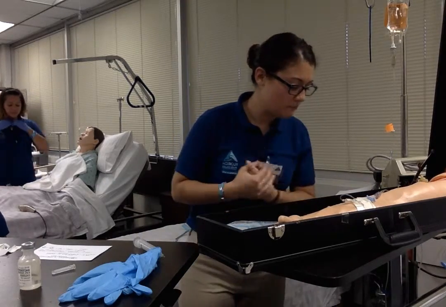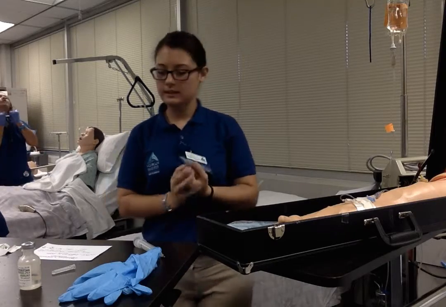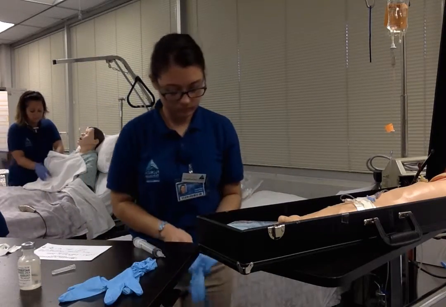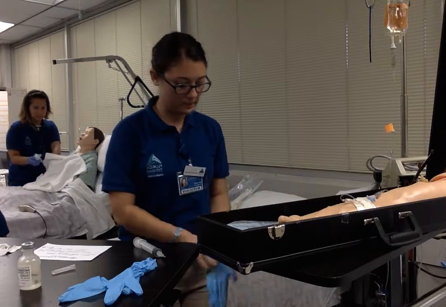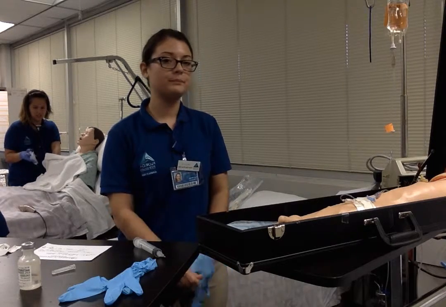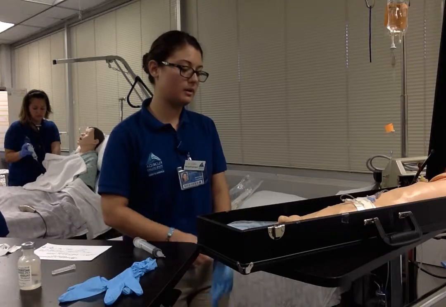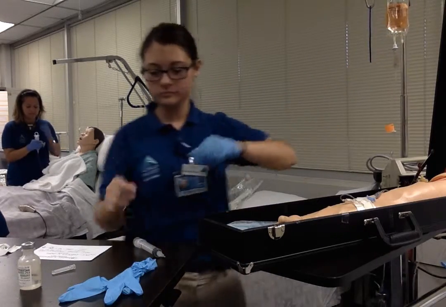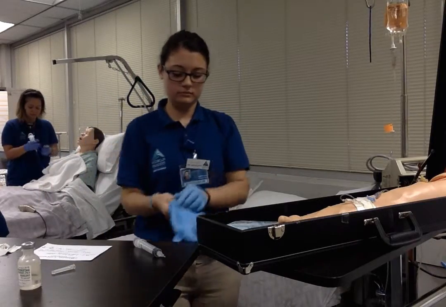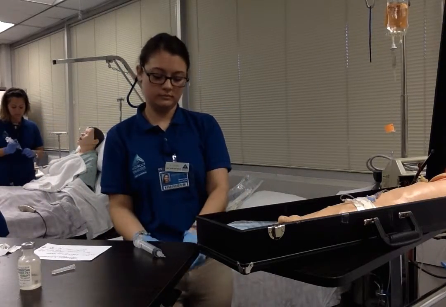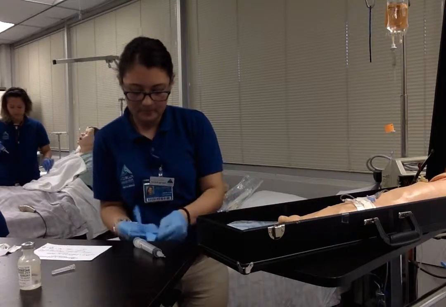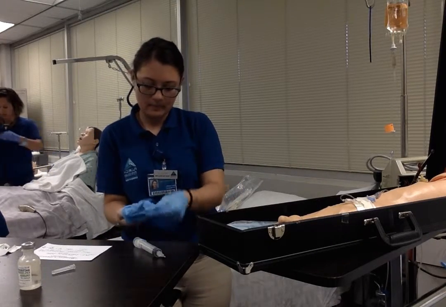I'm going to go ahead, I'm going to wash my hands again, and go ahead and put my gloves on because I'm going to get ready to add this piggyback to the primary line that we already have hanging here. I'm now going to irrigate it with 30 ml of saline.